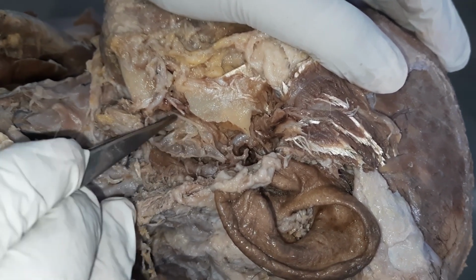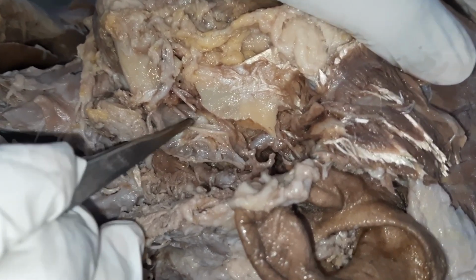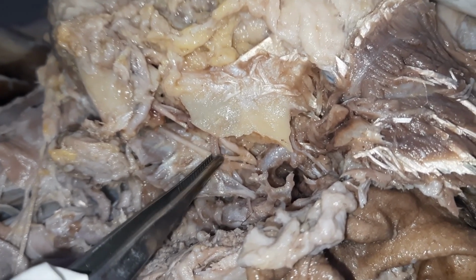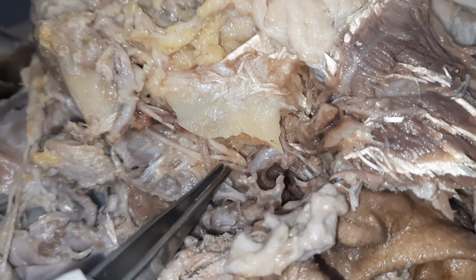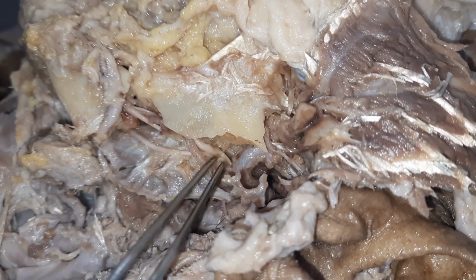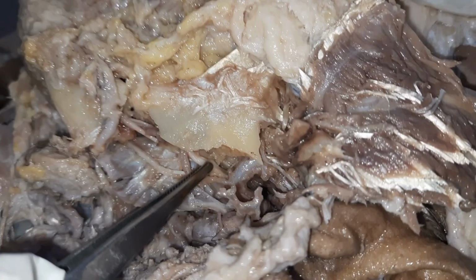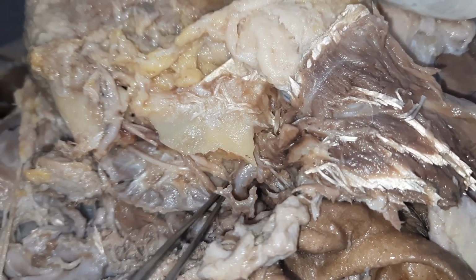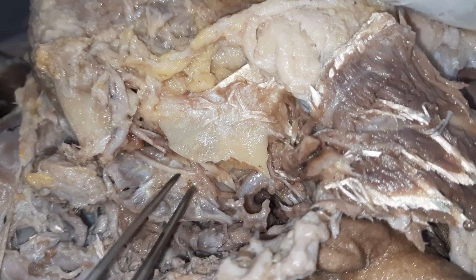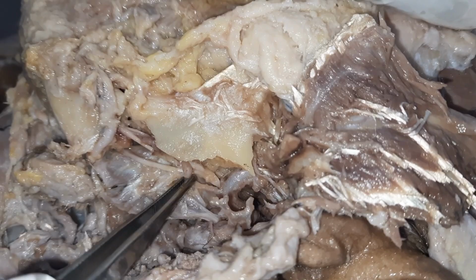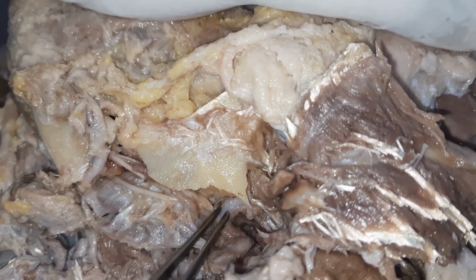We can see a nerve here. This nerve is called nerve to mylohyoid. And there's an artery here which is nearby. This artery is the inferior alveolar artery. So this is the nerve to mylohyoid originating from the inferior alveolar nerve. Inferior alveolar nerve is a branch of the mandibular nerve. Before entering the mandibular foramen, it gives a branch that is the nerve to mylohyoid. This is the inferior alveolar artery, which is a branch of the maxillary artery.